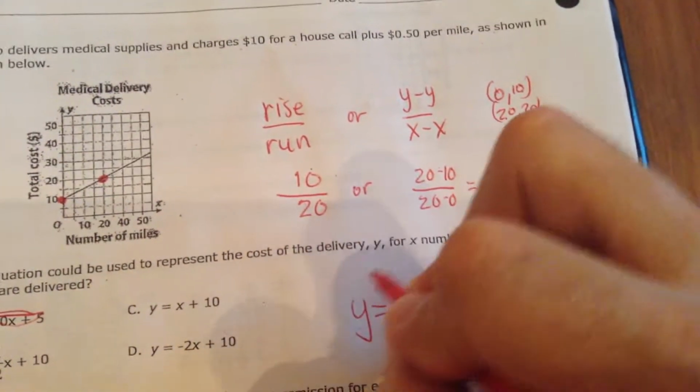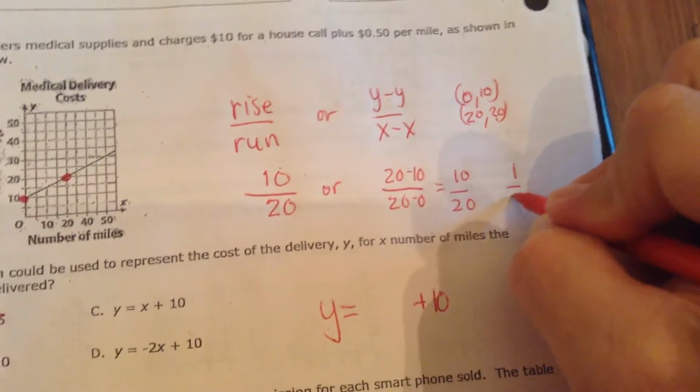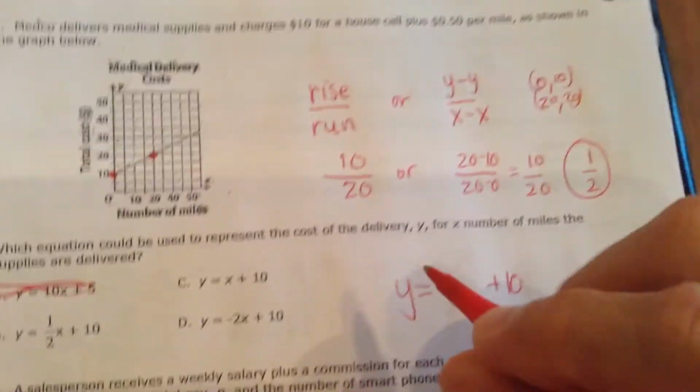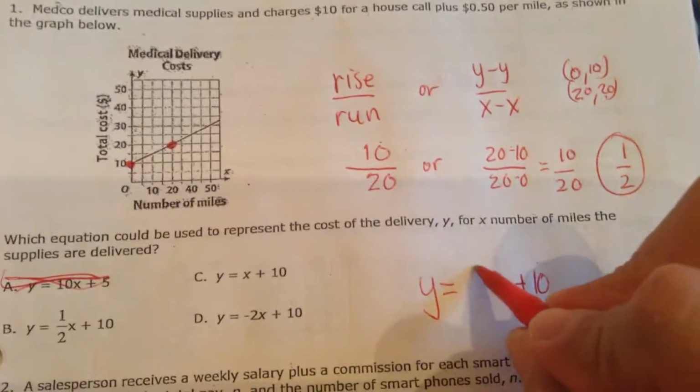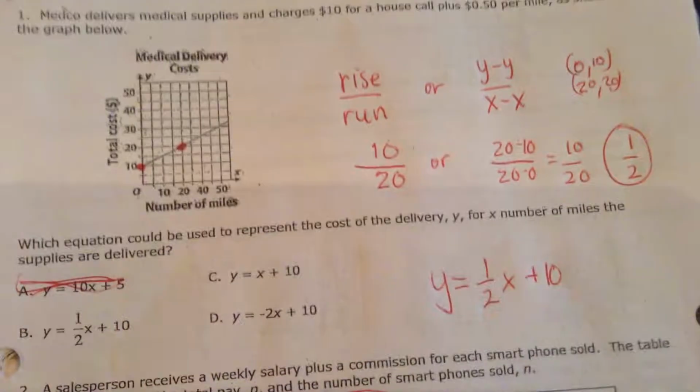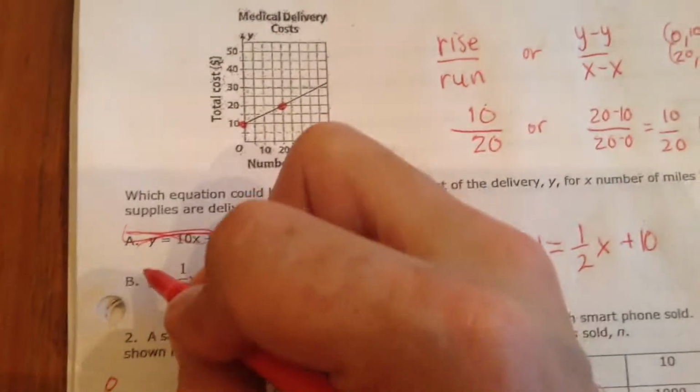And 10 divided by 20 in both cases, you should know that that is exactly a half. And it is going in the upward direction, so it is positive. So that is our slope, and that goes in front of our x. And that would be answer B.